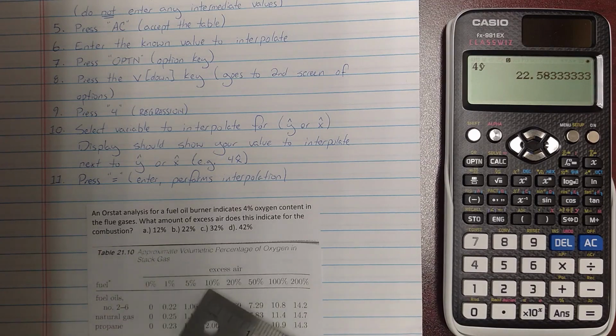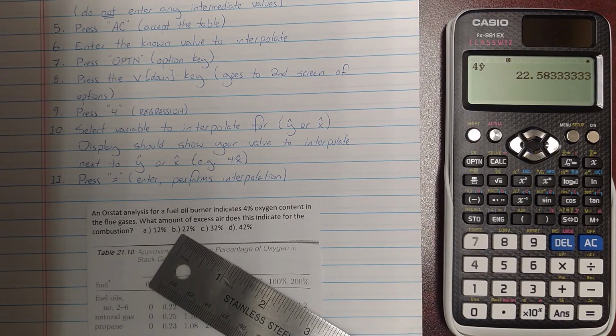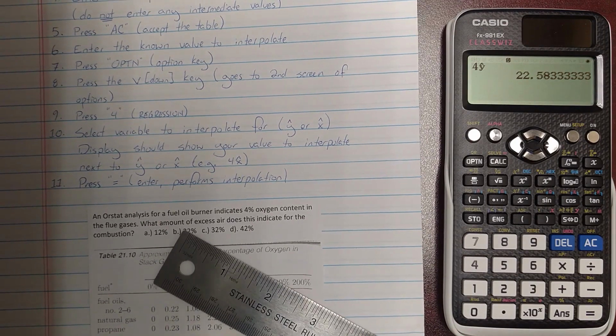So that's how I would interpolate with this Casio fx-991 EX. Hopefully you find that helpful, and good luck reviewing for the PE or doing whatever you're doing with this calculator. Have a good day.